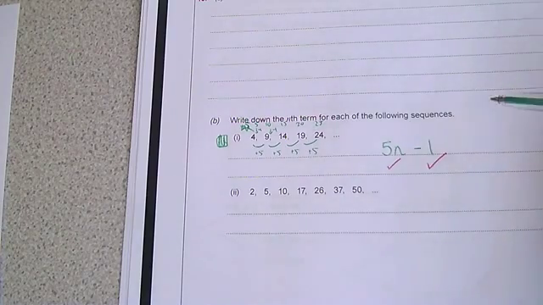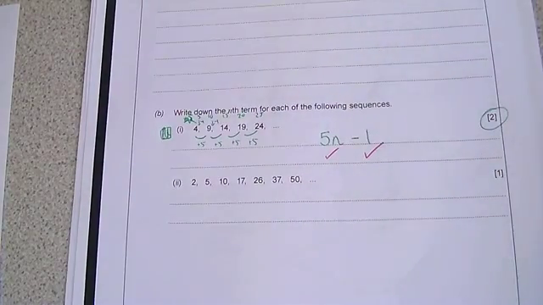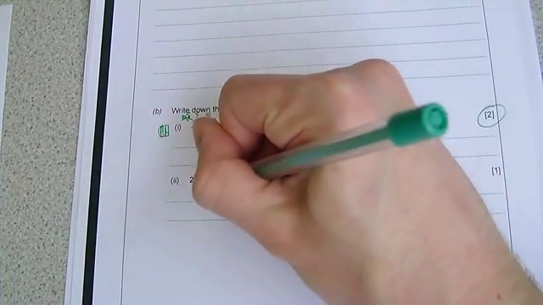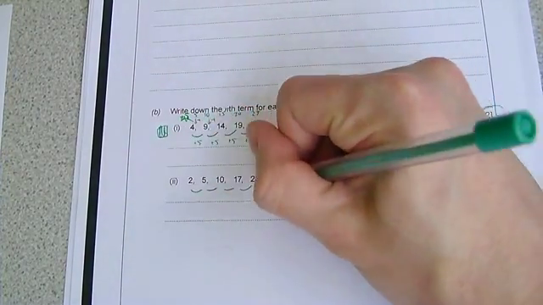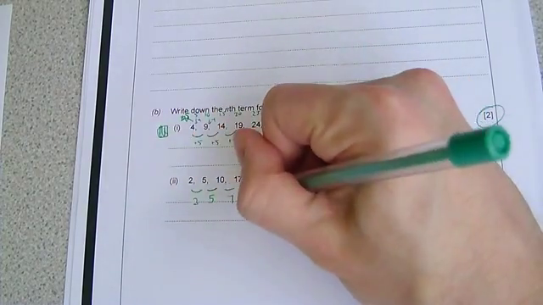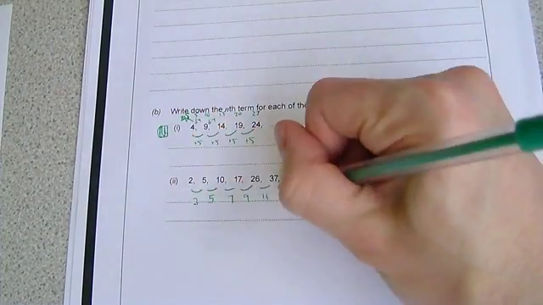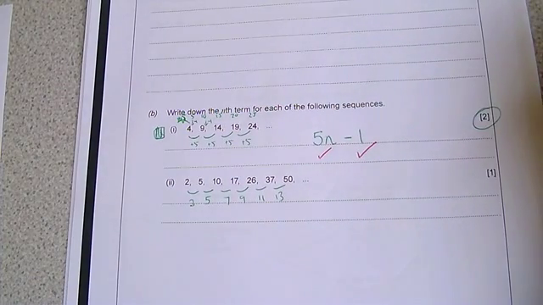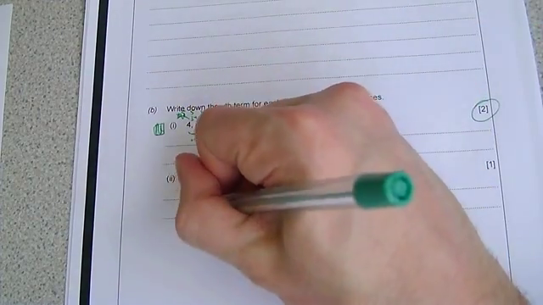The next one, myself and Miss Cowley were quite surprised that it was only worth 1 mark when we think it's quite a hard question. You look at the difference between them, and if you look every single time, it goes 3, then 5, then 7, then 9, then 11, then 13. So they're not going up in the same number every time. So what do we do when they're not going up in the same number every time? See the difference. Good, we look at the difference underneath.